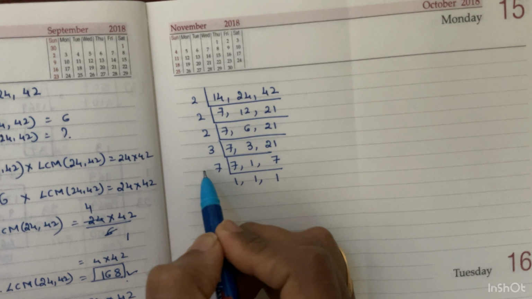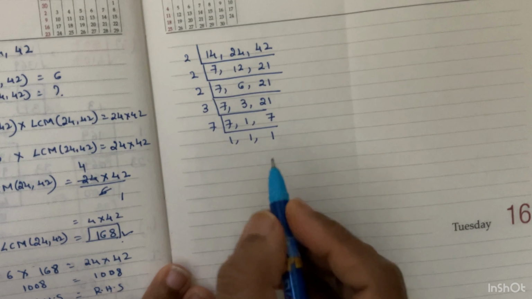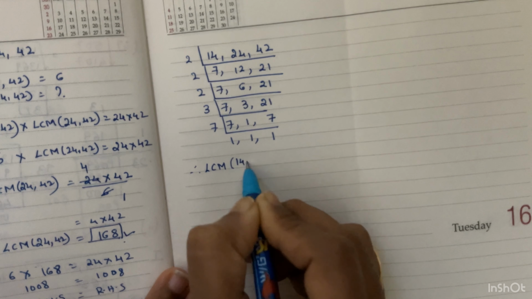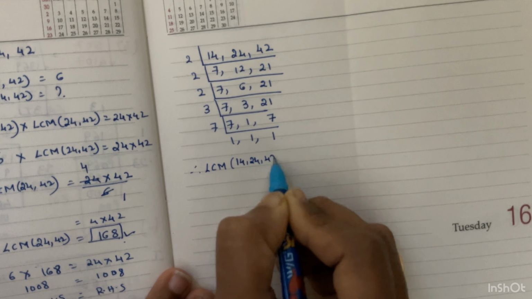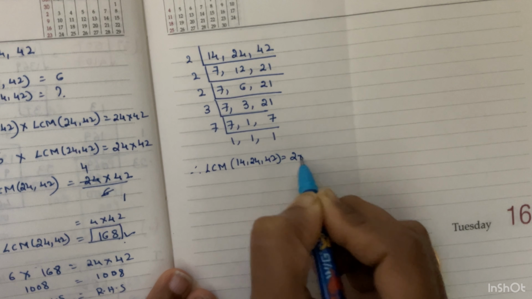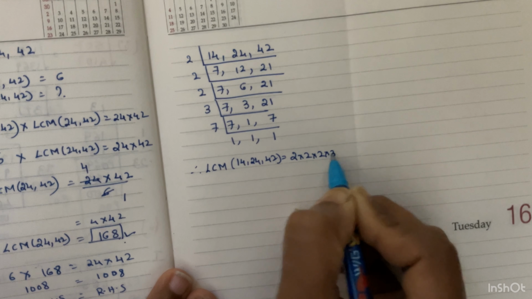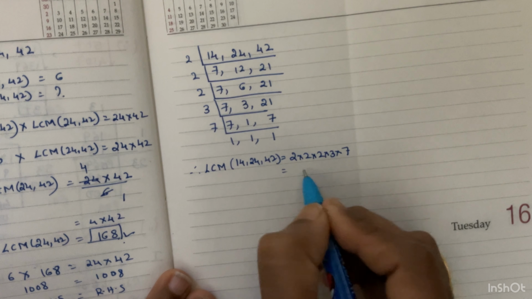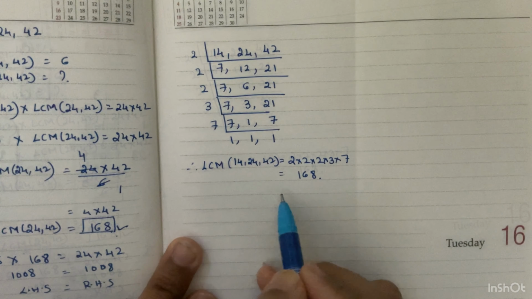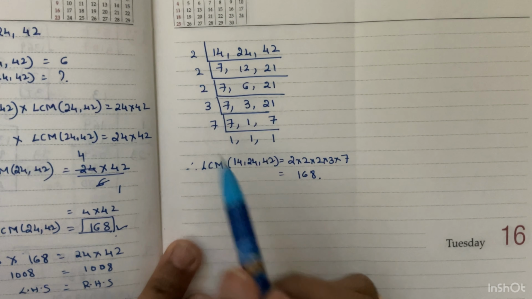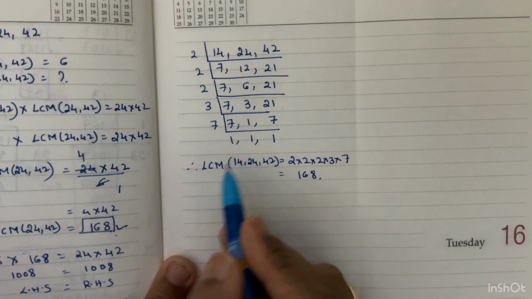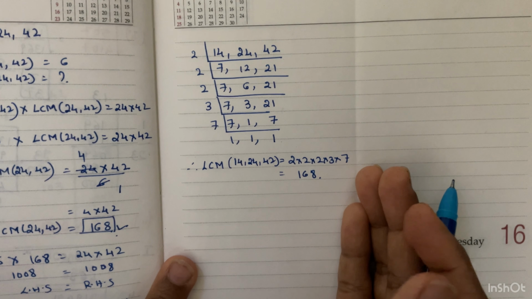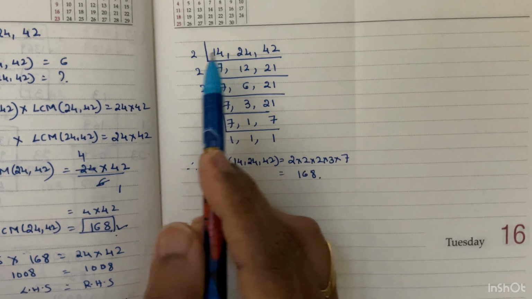Whatever prime numbers we got, we need to multiply them. Therefore the LCM of 14, 24, 42 equals 2 into 2 into 2 into 3 into 7. When I multiply all these, I get 168. As you can see, 168 is bigger than these three numbers, and only then can we do the division. If you go with the HCF, we will obviously get a much smaller number. In that case, we can't divide that smaller number by these three numbers.